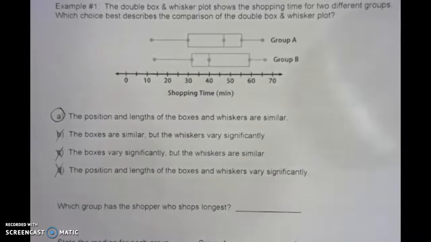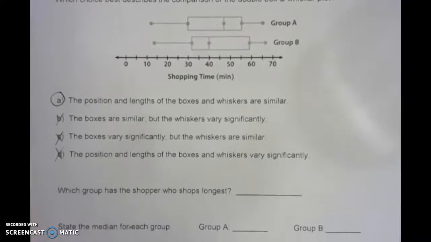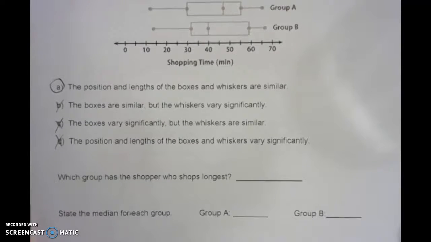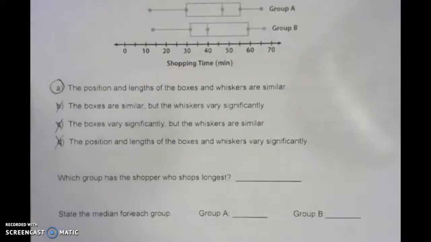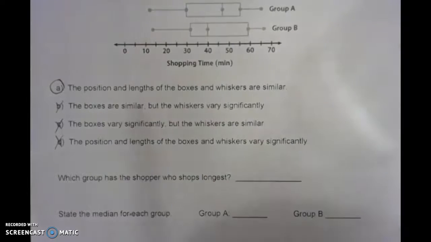Okay, now using this double box and whisker plot, we have a few more questions that we're going to answer. The first question says, which group has the shopper who shops the longest? And so when we're looking for the shopper that shops the longest, we're going to look for the maximum, okay? So I'm looking at the maximum of each group.